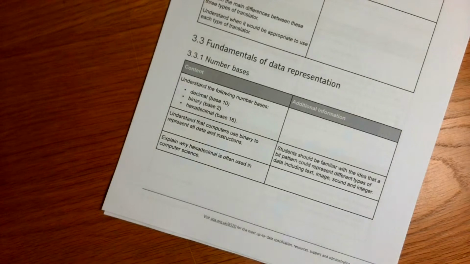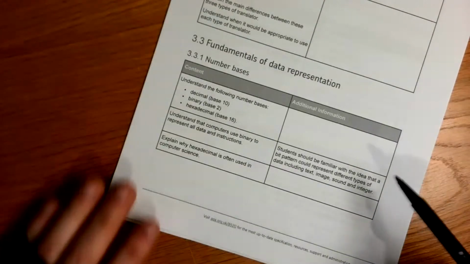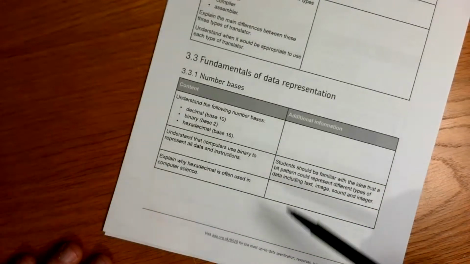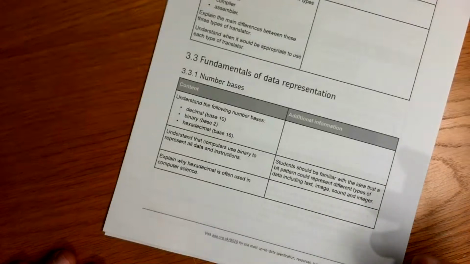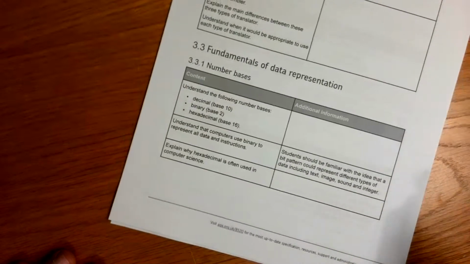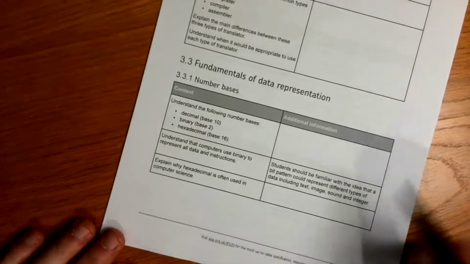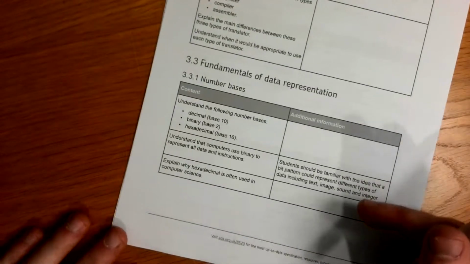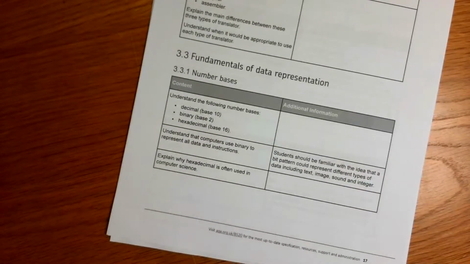It doesn't necessarily have to fit under one of those, and it could appear in both, or different parts could appear in both as well. So we tend to find that there is always a binary question of some sort on the paper at some point. So it's well worth making sure you know your binary stuff when you get into the exam. So we'll start off with this one.